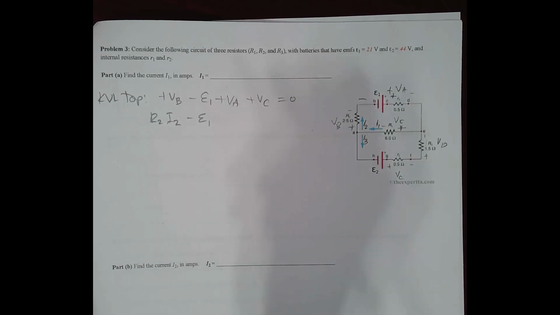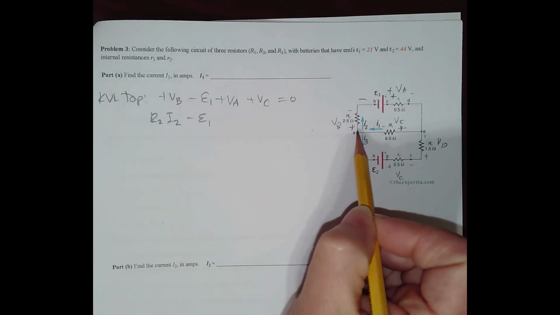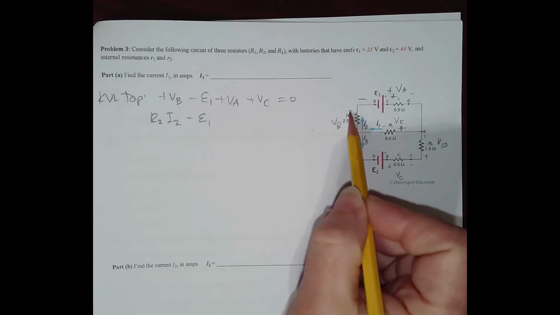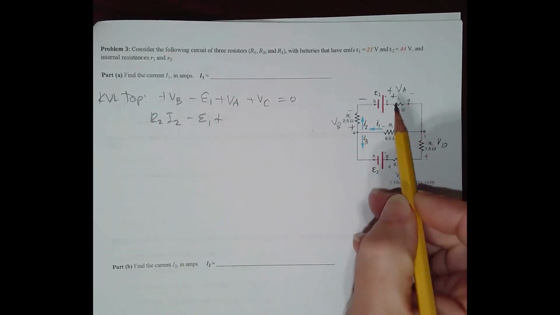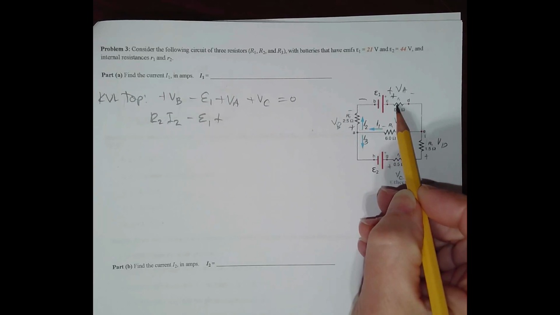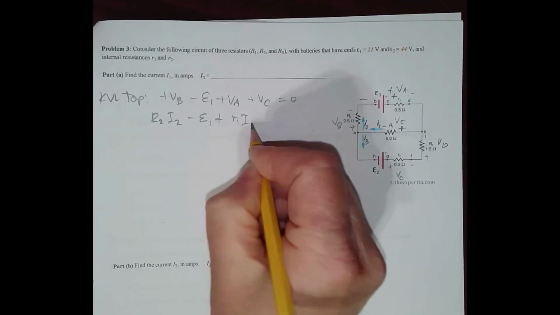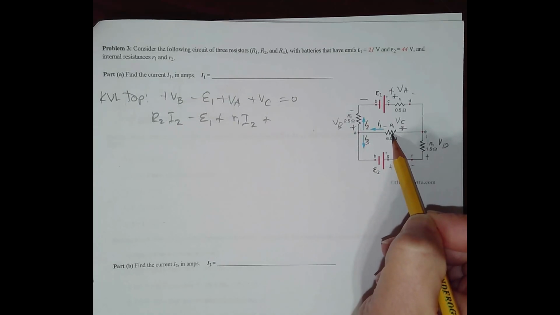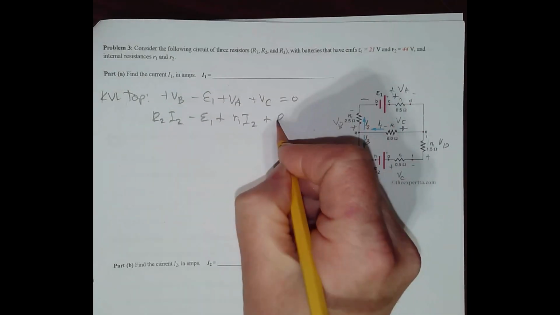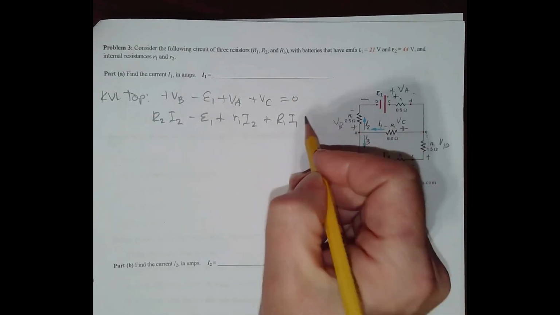Okay, so we are rewriting this in terms of Ohm's law, and so we have VB is R2 times I2 minus E1 plus VA. VA is little r1 times I2, and then VC is big R1 times I1. All right, each one has to have its own V equals IR, equals 0.